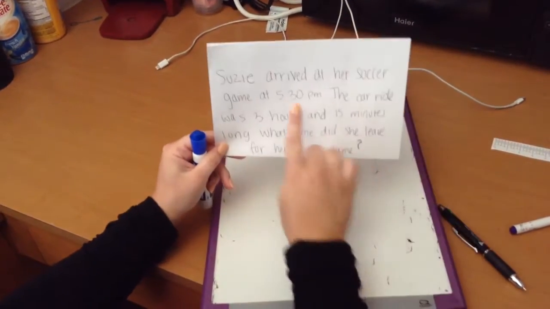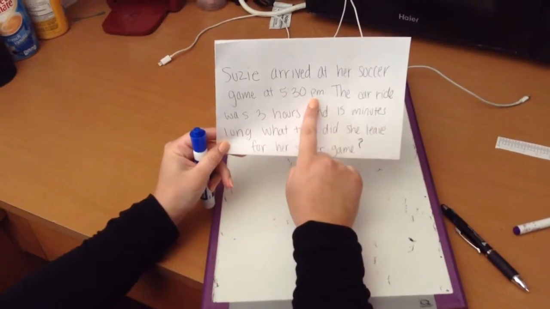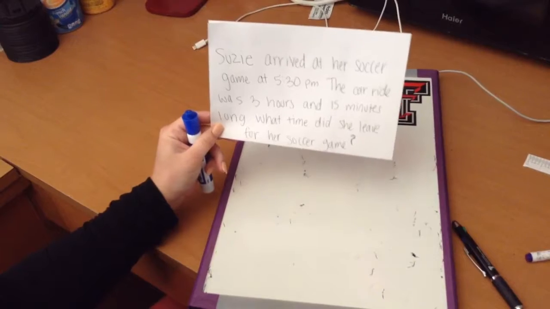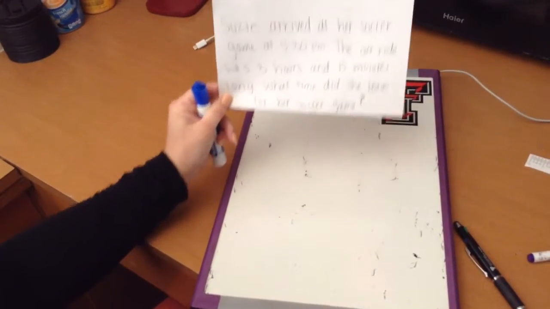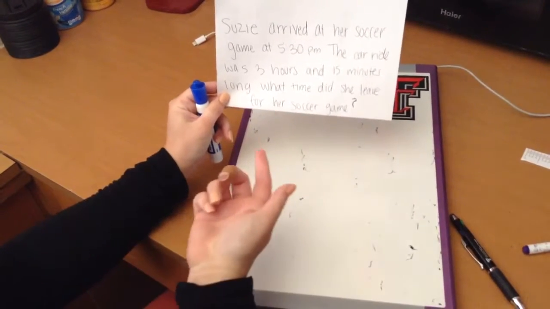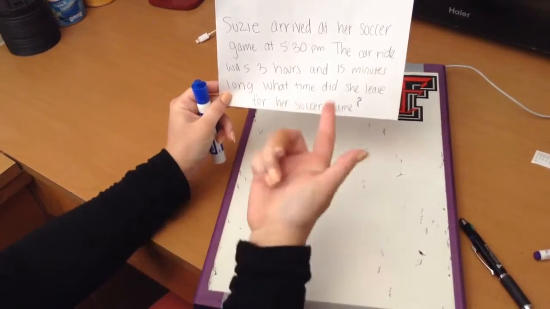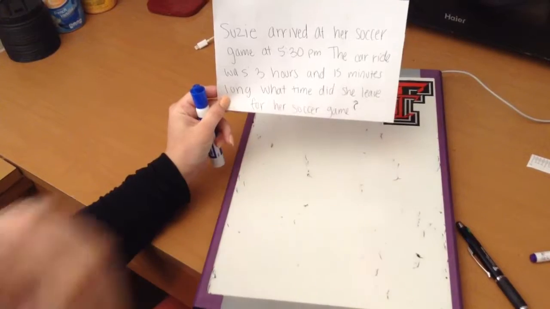And so we notice here they're giving us the end time of 5:30 p.m. And it tells us that the car ride was 3 hours and 15 minutes long. What time did she leave for her soccer game? So we have to actually go back and find the beginning time using the end time and the minutes between both.